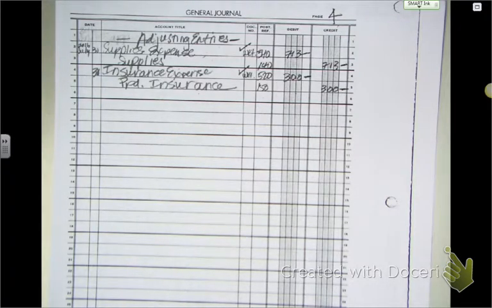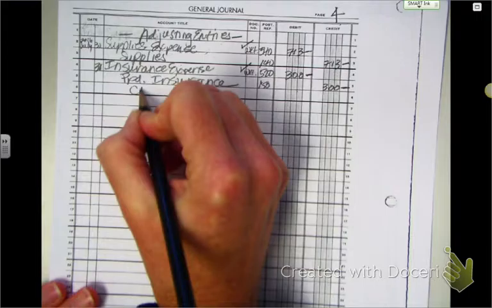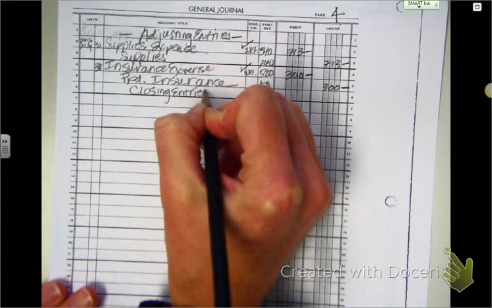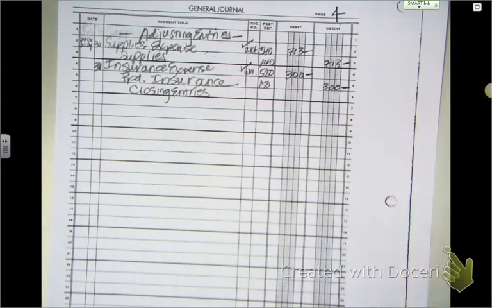Okay, let's do the closing entries. Put the heading in the middle here, closing entries. Now, all of my balances are up to date for my adjustments and everything. Now I want to close out my temporary accounts and roll the balances into my owner's capital and close those temporary accounts to prepare them for the next fiscal period.